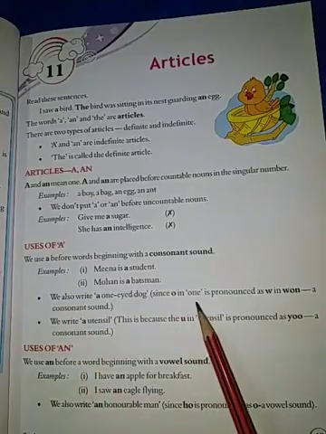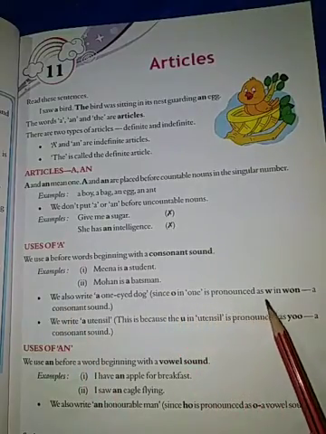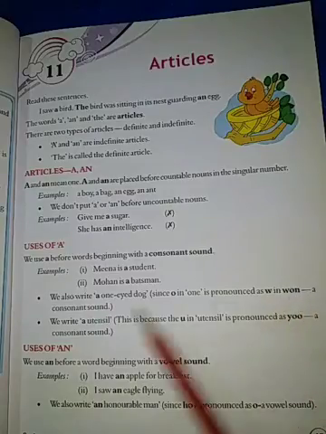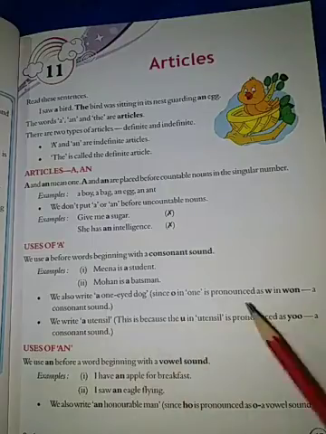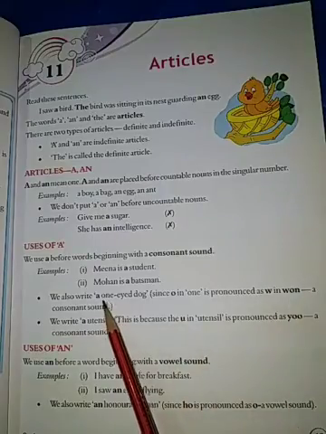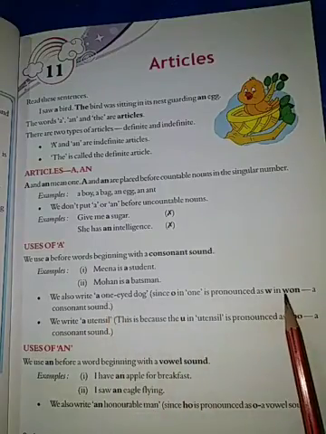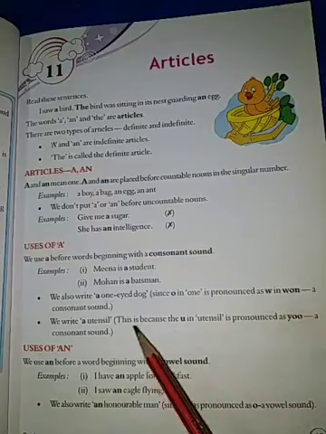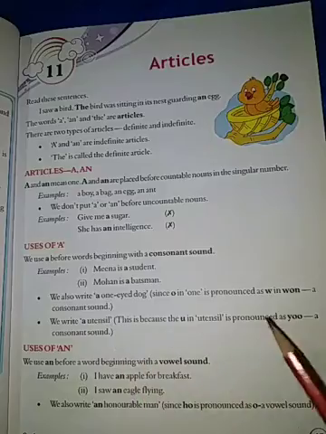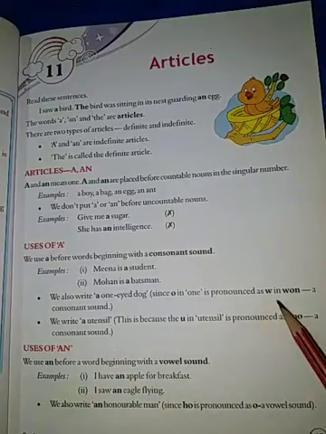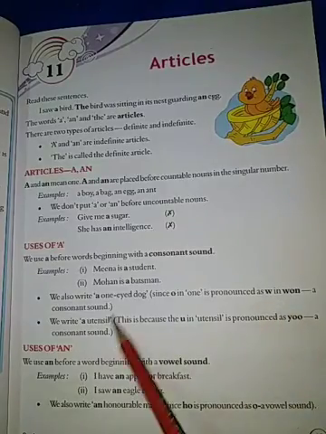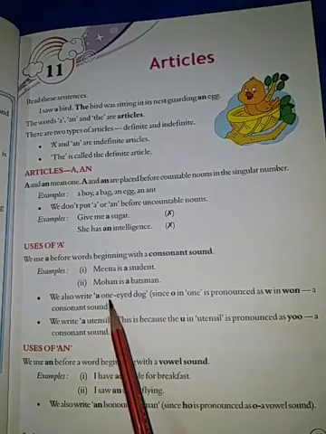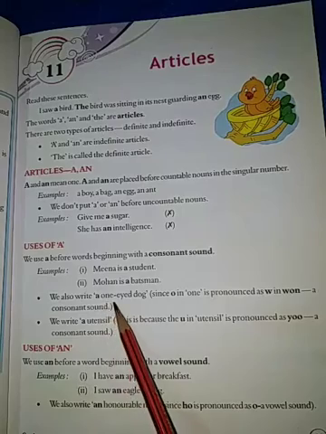Since the O in one is pronounced as W, a consonant sound, you can see this word is pronounced as one, W and one. Its sound is coming as W, and it's a consonant. That's why we use a before one-eyed dog.